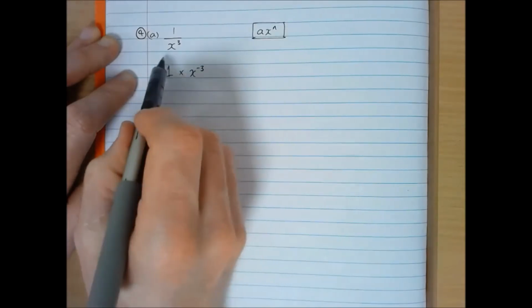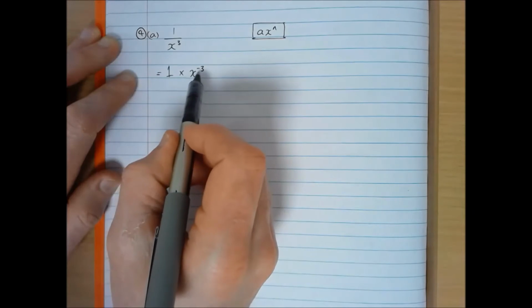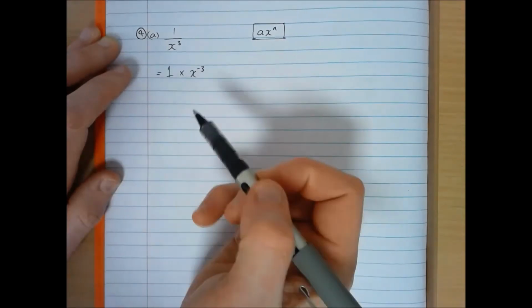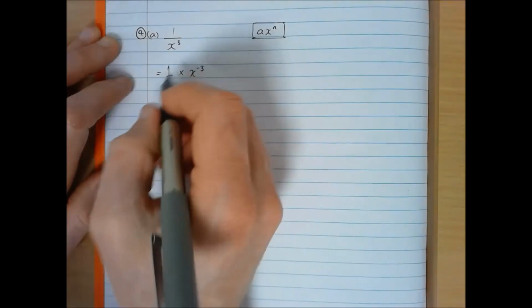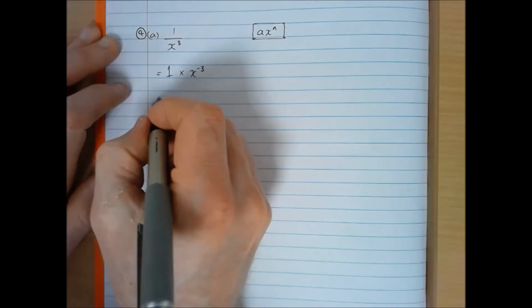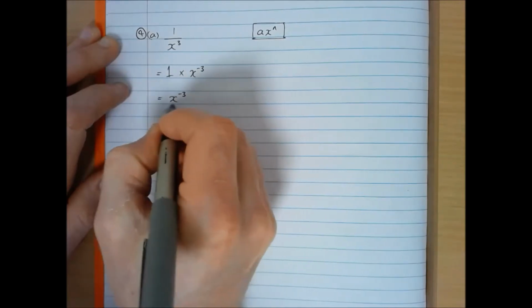So dividing by x cubed and multiplying by x to the minus 3 are exactly the same thing. So the value of the expression is exactly the same. We've just changed the format of it. And then 1 times x to the minus 3 is simply x to the minus 3.